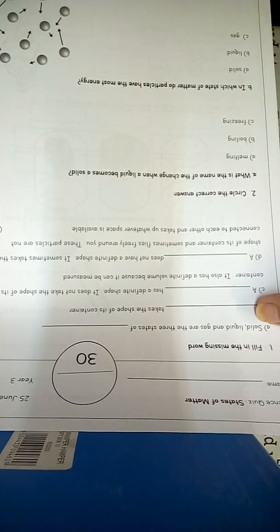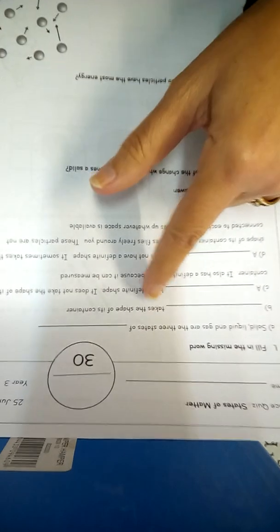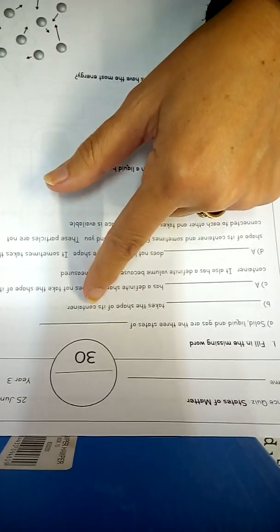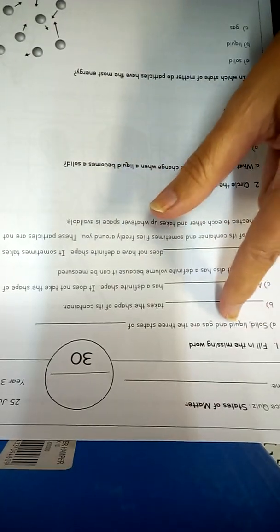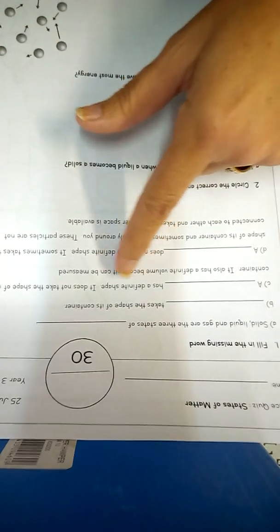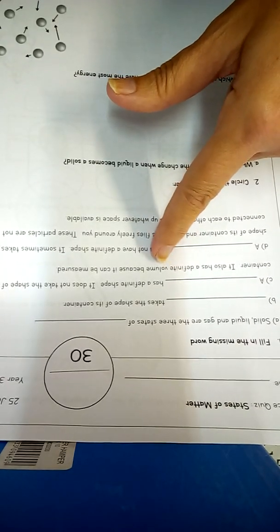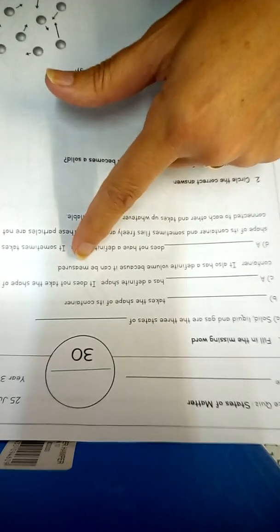Solid, liquid, and gas are the three states of the stuff everything is made of. Now you're going to look at those three, the solid, liquid, and gas. Which one takes the shape of its container? Is it the solid, the liquid, or the gas? You have to write down one of them. A what has a definite shape? It does not take the shape of its container. It also has a definite volume because it can be measured.